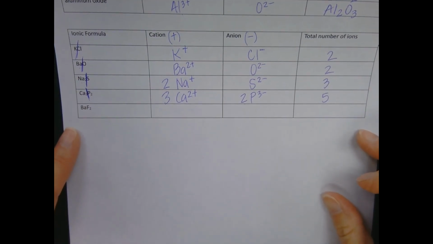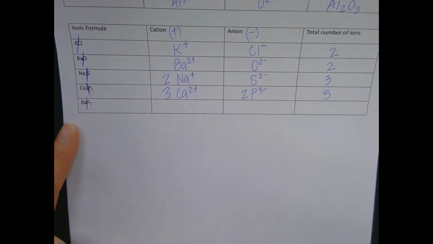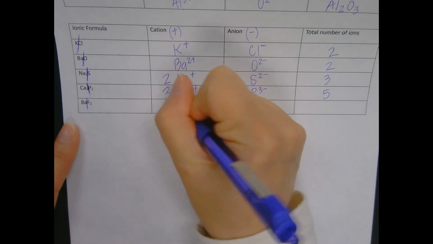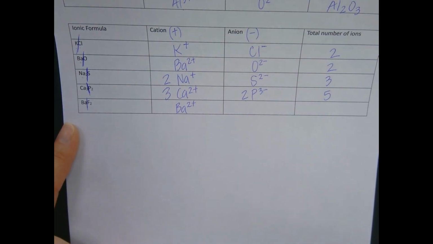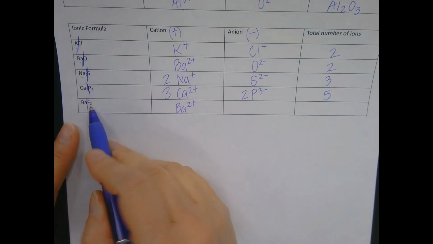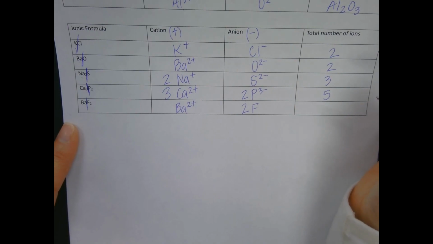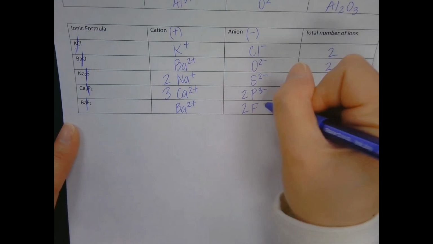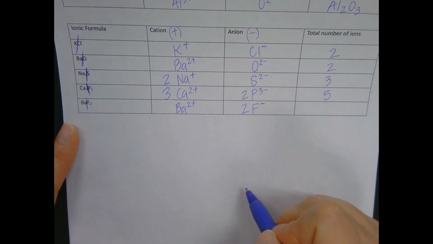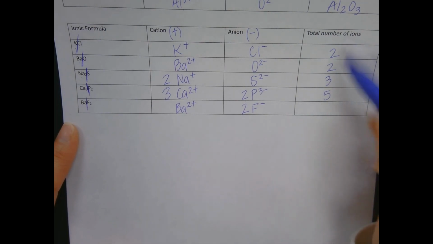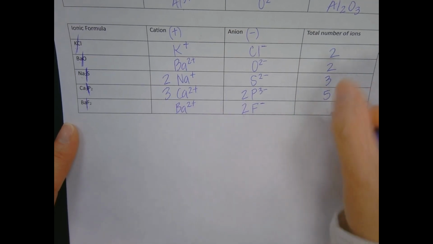Okay, last one, BaF2. So I'm going to break this up. Ba and F2. Ba does not have a subscript, which means there's only one of them. So barium is in group 2A, so it has a 2 plus charge. And then F2 for fluorine, the 2 tells me there are 2 of the fluoride ions. And I know what the charge of fluoride is because it's always the same. It's in group 7A, so it's a -1. And again, 2 plus and 2 minus is a total of 0, which means that we're doing this right. So my total number of ions is, well, I have one Ba2 plus and I have two F minuses, so 1 plus 2 is 3.